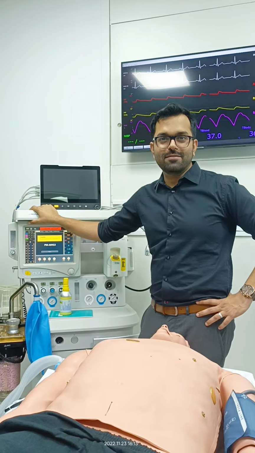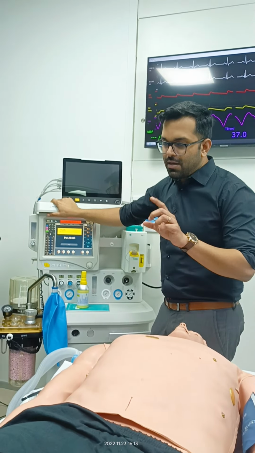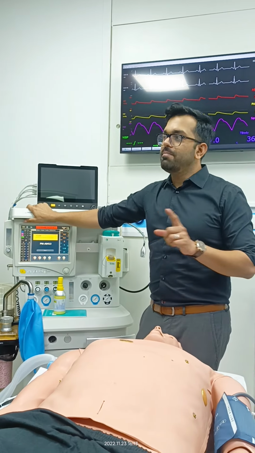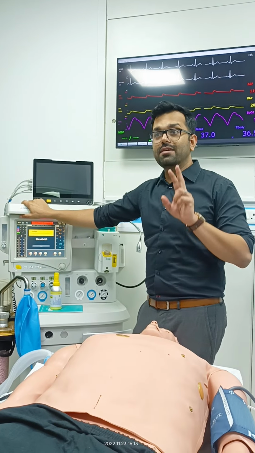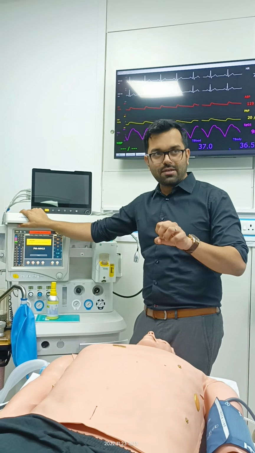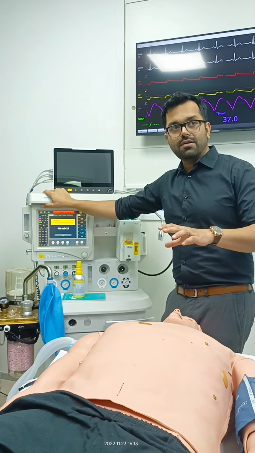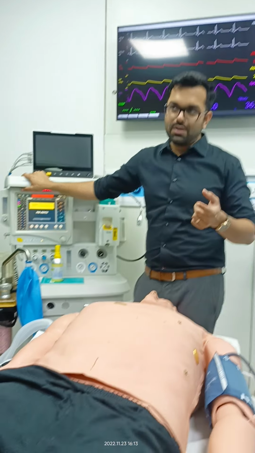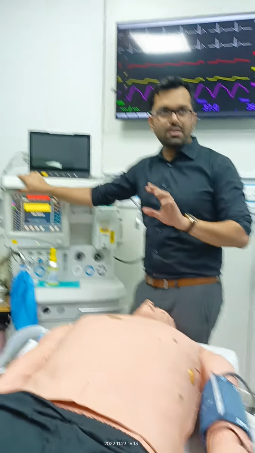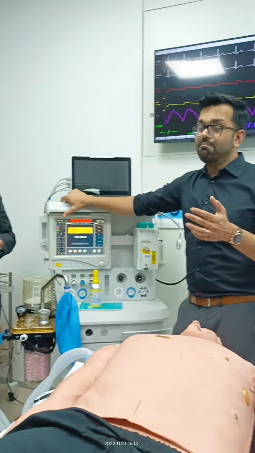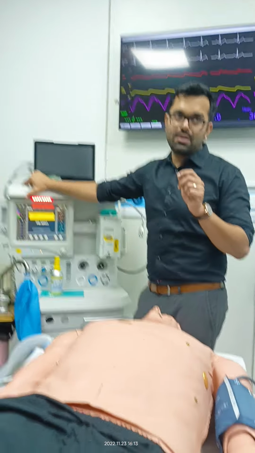So we never give 100% oxygen. One thing, it's not required. Second thing, it's harmful. It can cause atelectasis of the lungs. Secondly, if it's a pediatric case, because of free radical production, it can cause further changes in the lung parameters. We don't know that. So we mix it with compressed air.